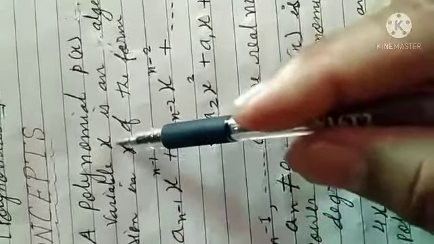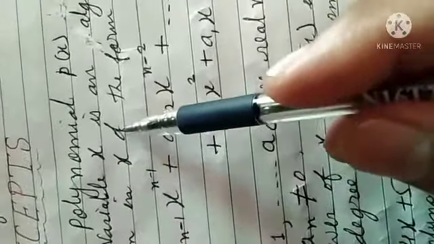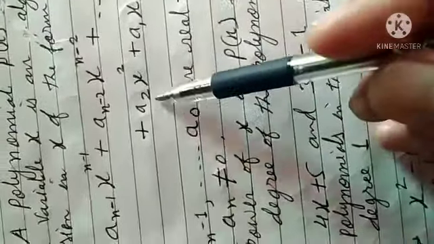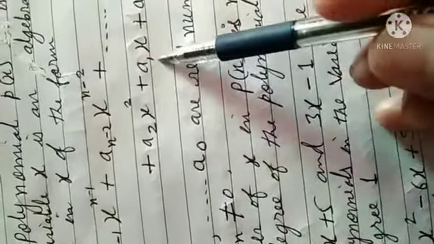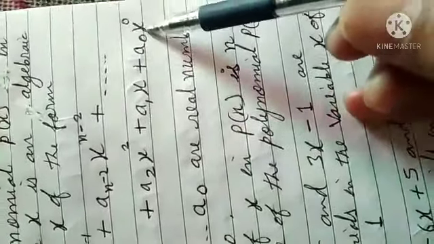One variable x is an algebraic expression in x of the form p(x) = a_n x^n + a_(n-1) x^(n-1) + a_(n-2) x^(n-2) + ... + a_2 x^2 + a_1 x^1 + a_0 x^0, that you know that is 1.